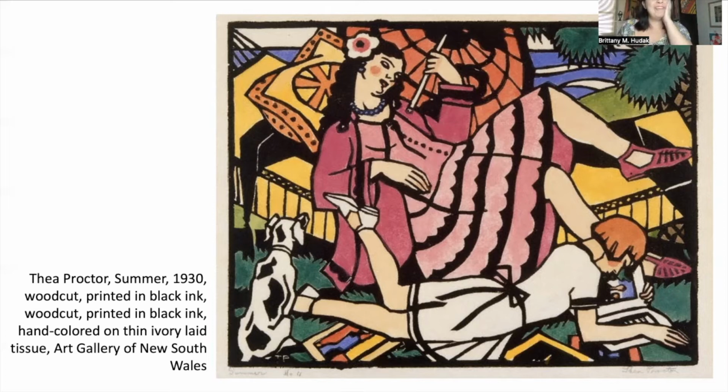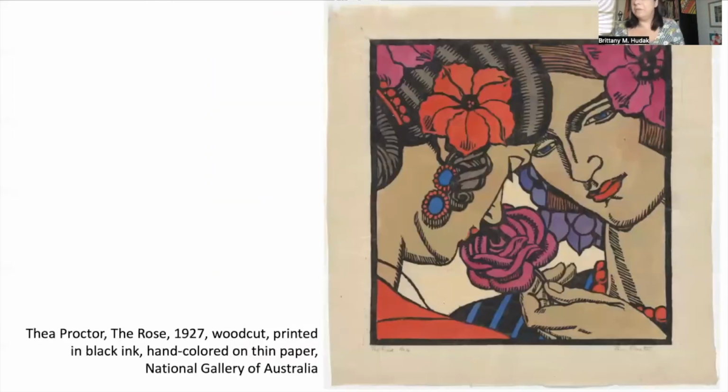So while these were kind of experiments for her, I think she never really took to the medium as anything more than just something she was doing incidentally at the time. And again, heavily influenced by Margaret Preston and Margaret Preston's work. But for an artist only mildly interested in the medium, around this time, Proctor produced some stunning examples of hand-colored woodblock prints. Perhaps her most famous is The Rose of 1927.